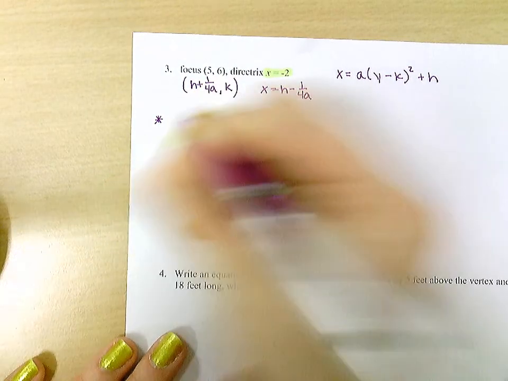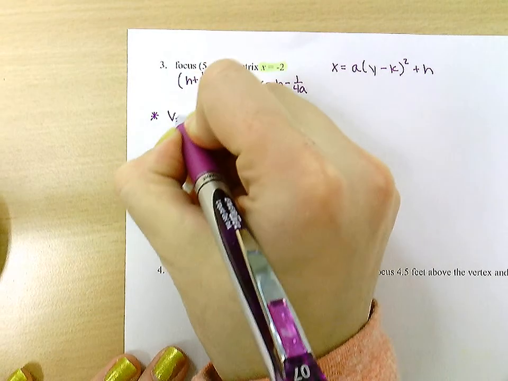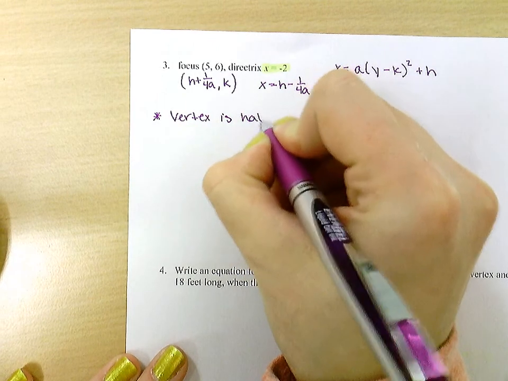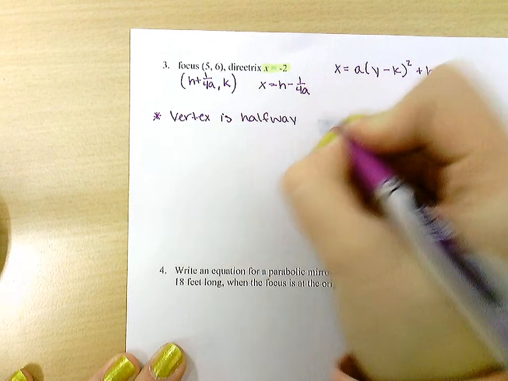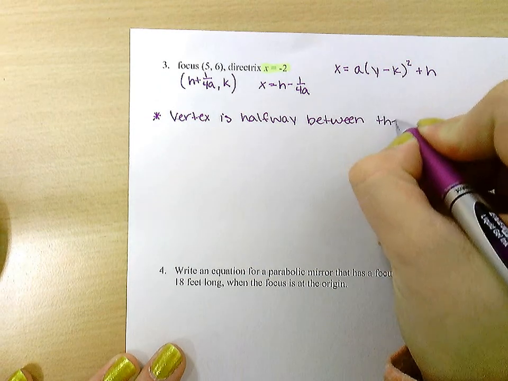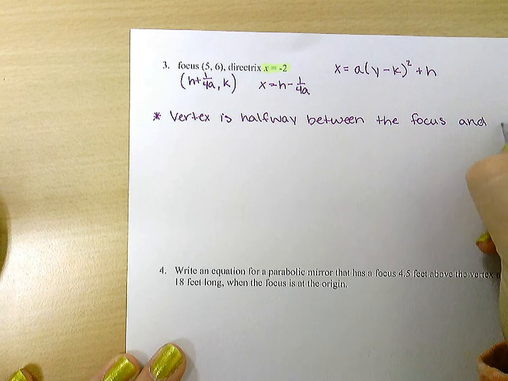Something to keep in mind, your vertex is halfway between the focus and the directrix.